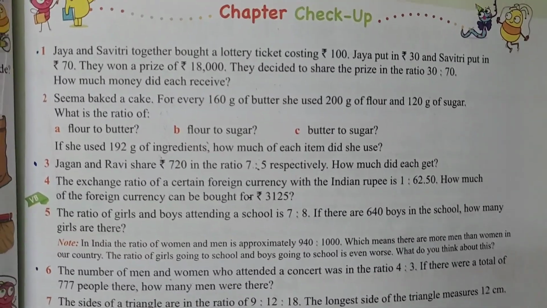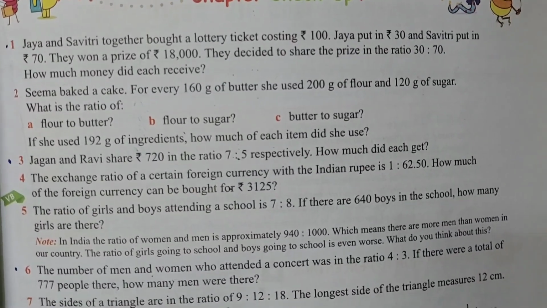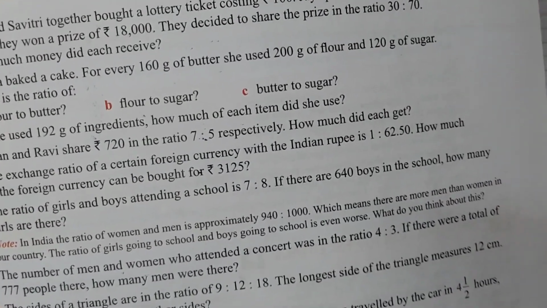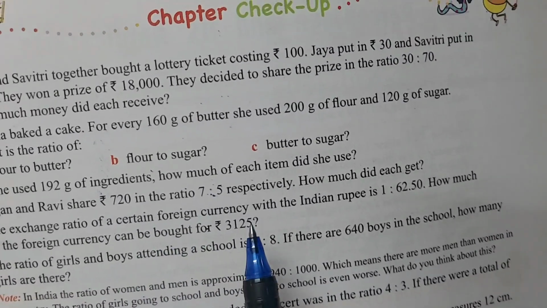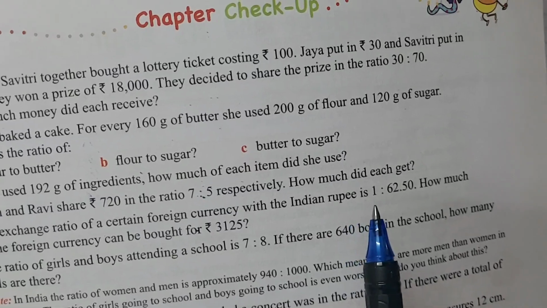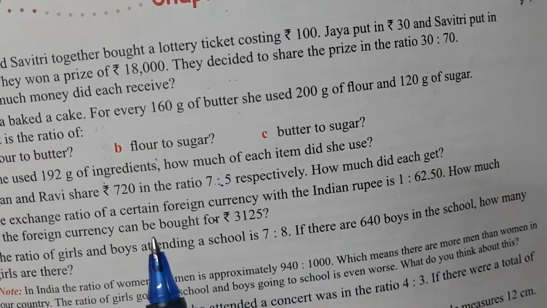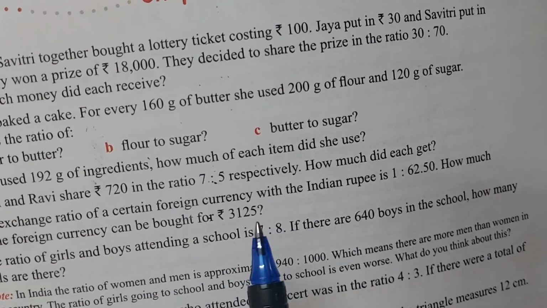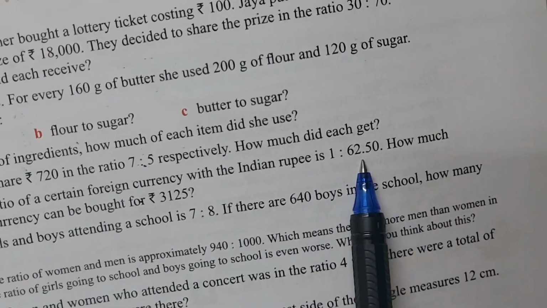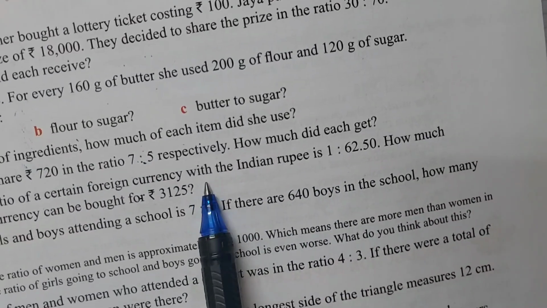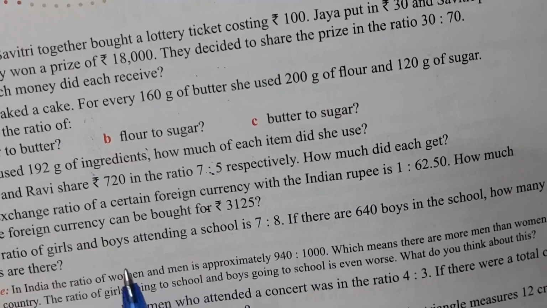Dear children, today we are going to do the next sums in the chapter checkup: the 4th, 5th and 7th. Fourth sum. The exchange ratio of a foreign currency with the Indian rupee is 1:62.50. How much of the foreign currency can be bought for 3125? Here the foreign currency to Indian rupee ratio is given, and then Indian rupee is given, and we are asked, for this much rupees how much foreign currency we will get.